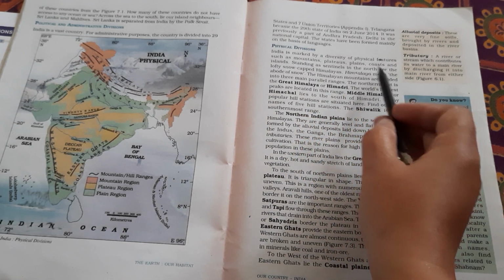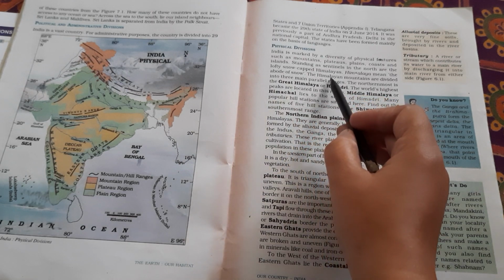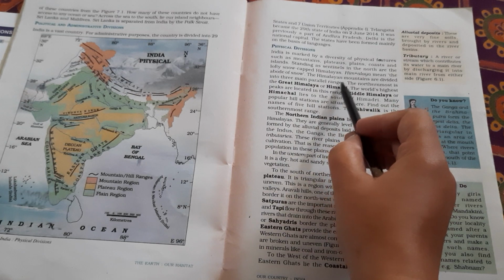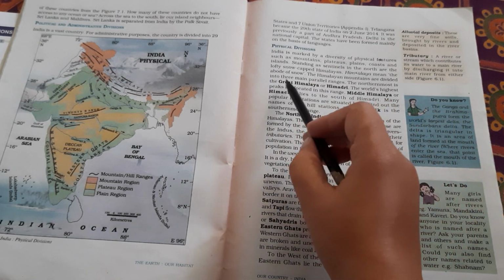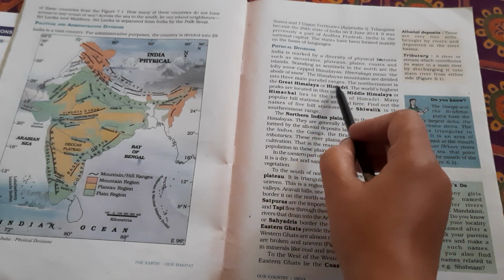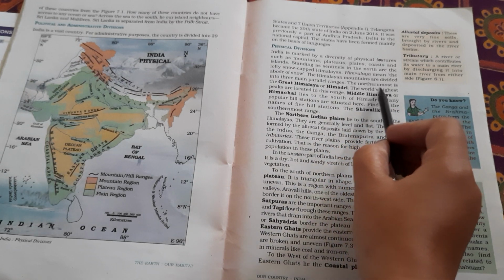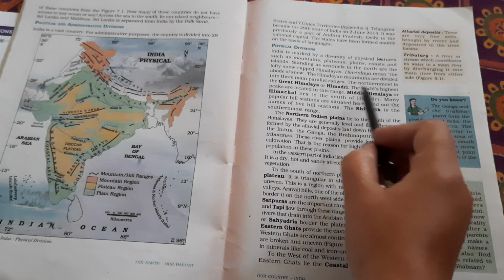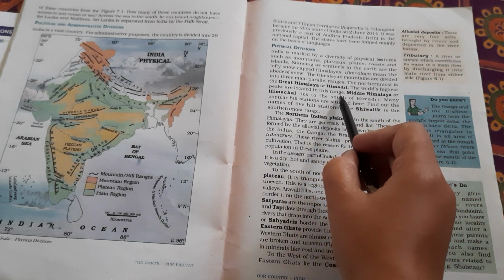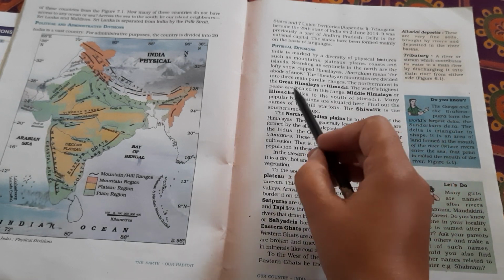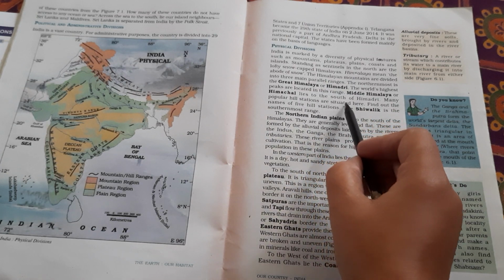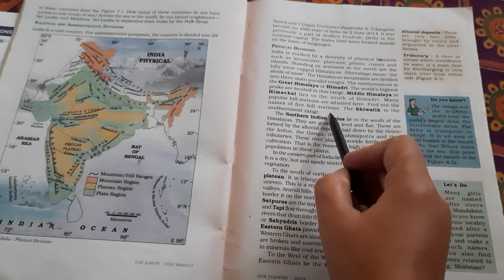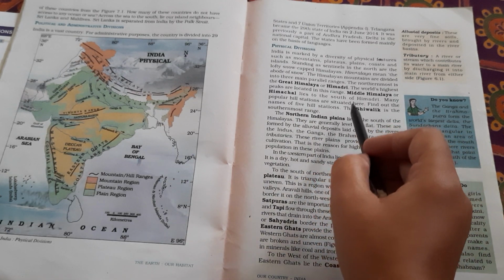Himalayas means the abode of snow. The Himalayas mountains are divided into three main parallel ranges. The northernmost is the Great Himalayas or Himadri. The world's biggest peaks are located in this region. Middle Himalayas or Himachal lies in the south of Himadri. Many popular hill stations are situated here. Find out the name of any five hill stations. Shivalik is the southernmost range.